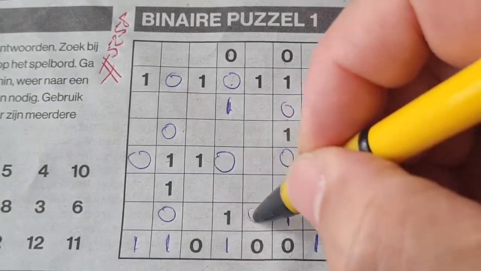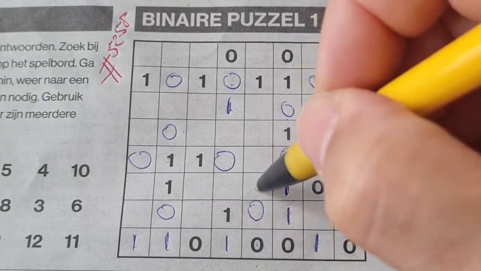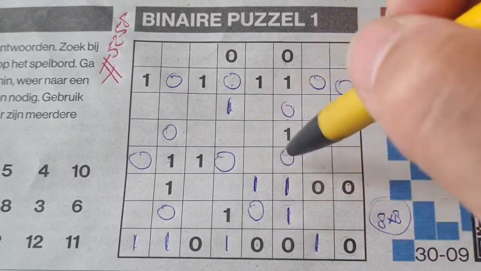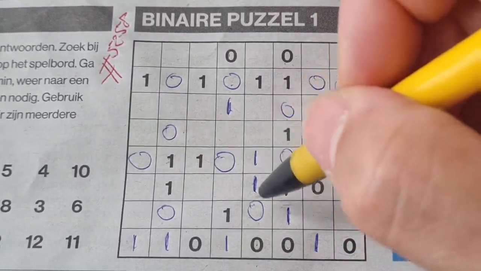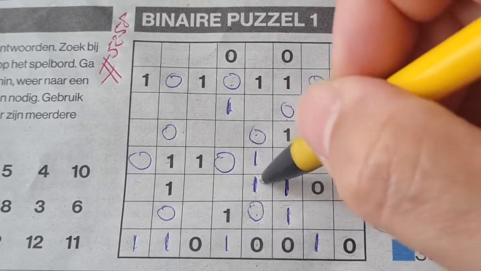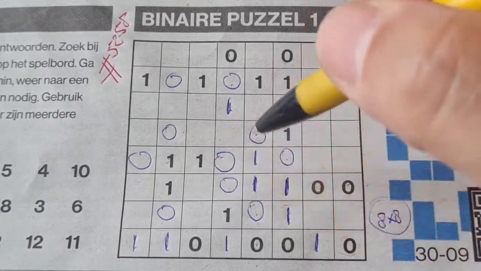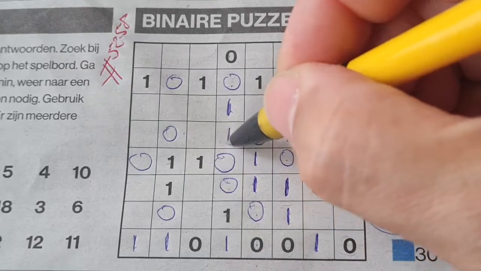Between two ones comes an O. Double O, here one, there one. Between two O's comes an 1. Double one, here no, there no. Double O, here one, there one.